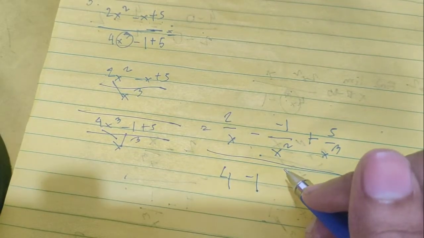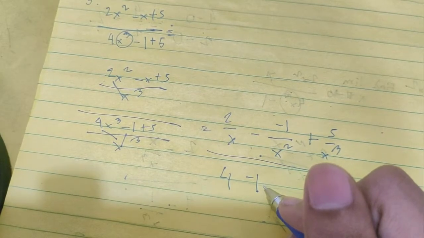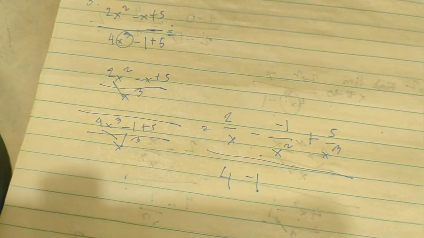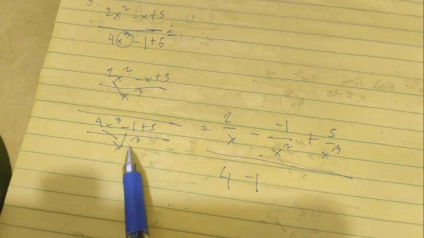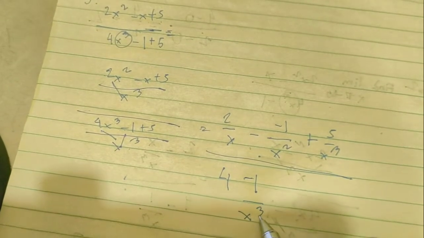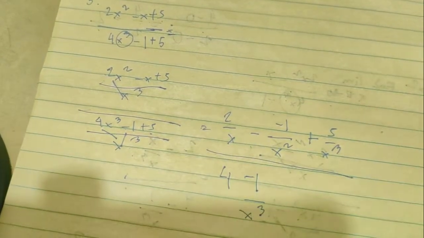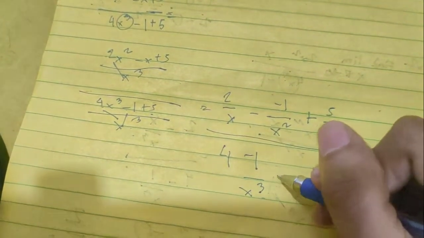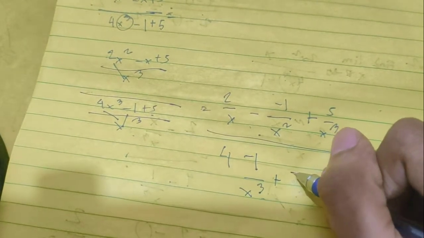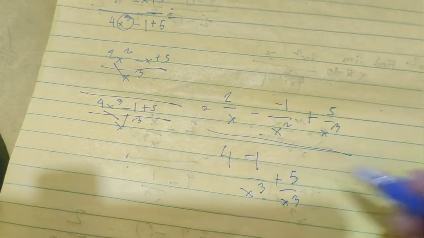If we distribute negative 1 to x cubed, we should get negative 1 over x cubed. Now, if we distribute 5 to x cubed, we should get positive 5 over x cubed.